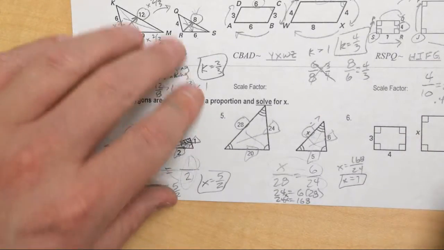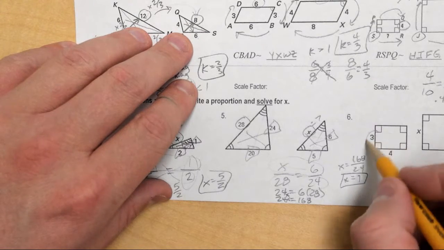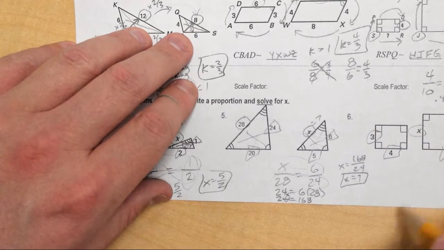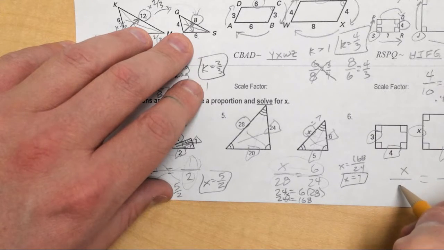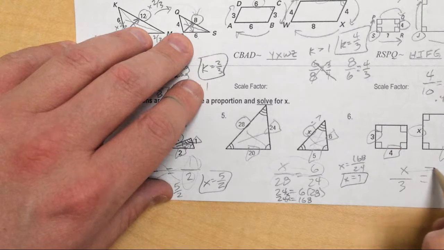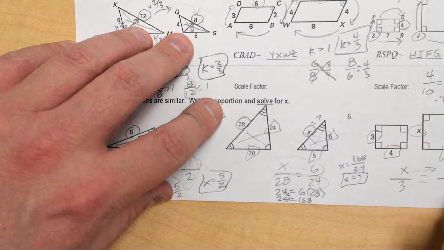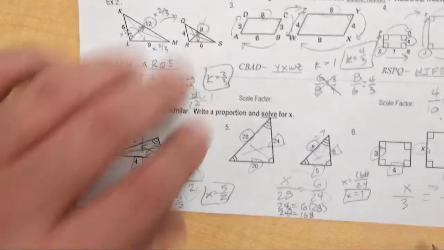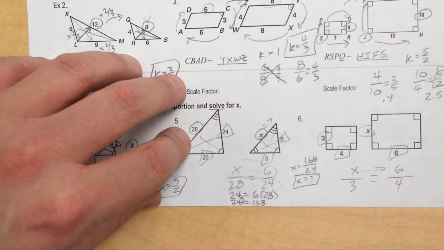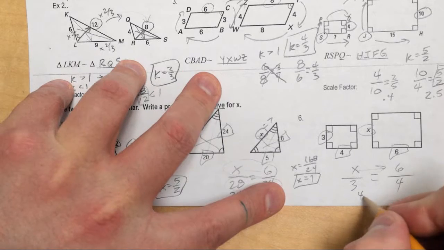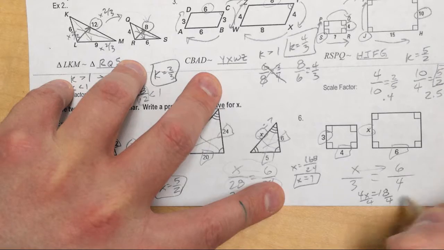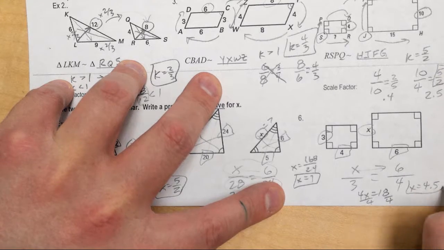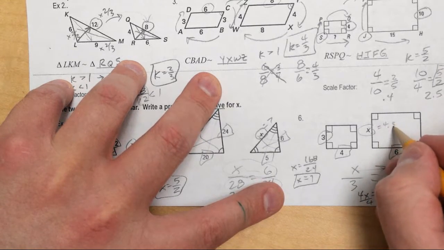Moving on to 6, you do something very similar here, but again it's pretty obvious. There's only a couple sides here. So when I set up my proportion, my x and 3 are going to be above and below each other. But across from this x has to be a number from the same shape, so that's 6, and 6 corresponds to 4, so this is my proportion. Sorry, I was off a little bit there. So when I cross multiply, I get 4x equals 18, so 3 times 6 is 18, and then I divide both of these by 4, and x is 4.5. So this is 4.5. All right, going to keep moving on here.